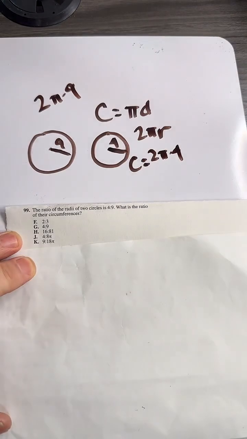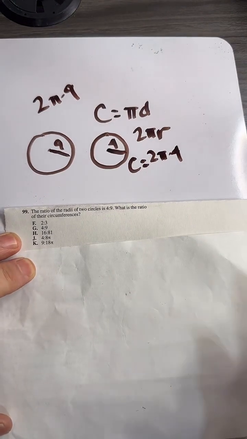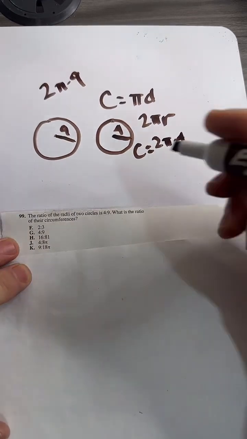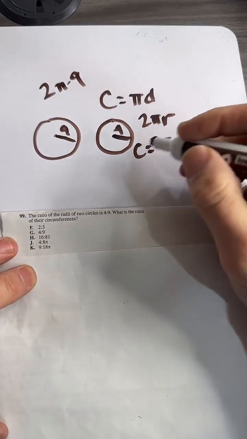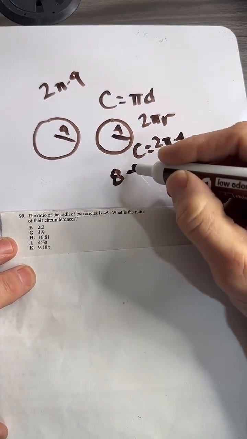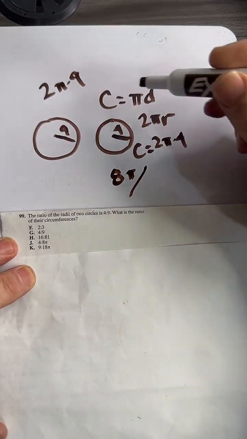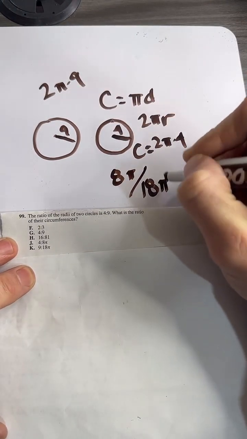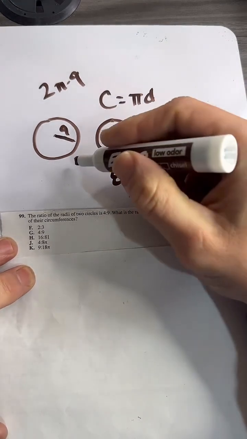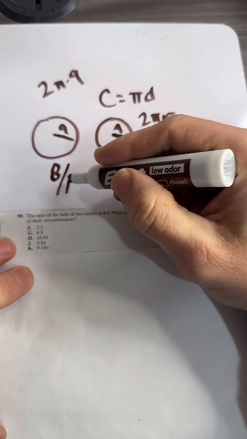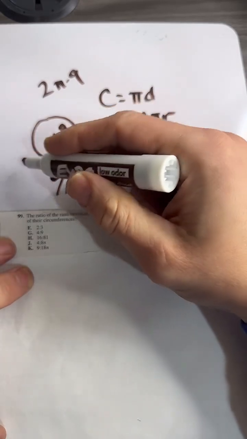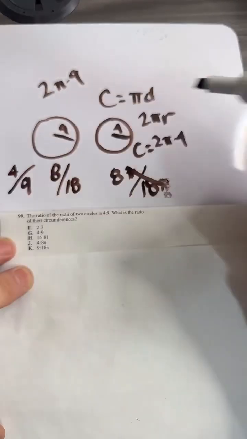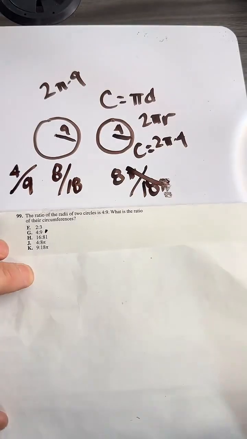So it says, what is the ratio of the circumference? Notice that the smaller one is first. So I'm going to do the smaller one first. So this is going to be 8 pi over the larger one, 18 pi. Cancel out the pi, you get 8 over 18. All right, so that's 4 over 9. 4 over 9. G. Looks like G.